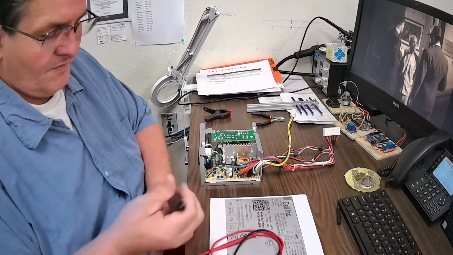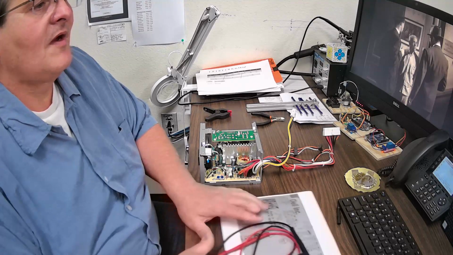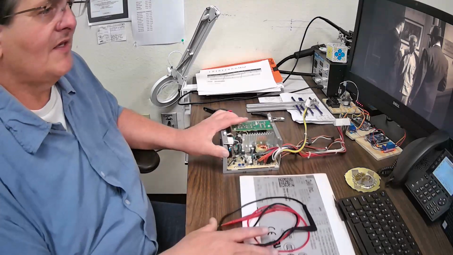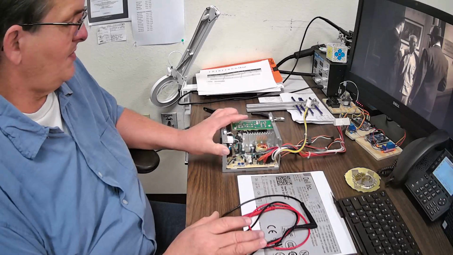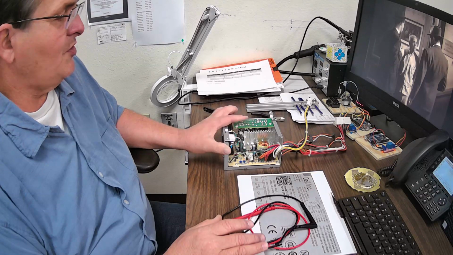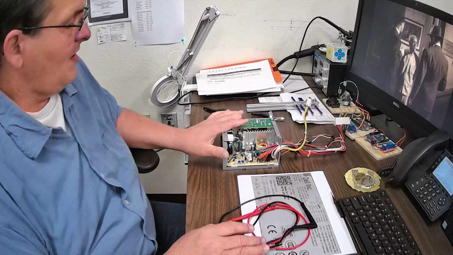Morning, kiddos. Today I'm going to reverse engineer a power supply. This is actually a Dell desktop power supply.